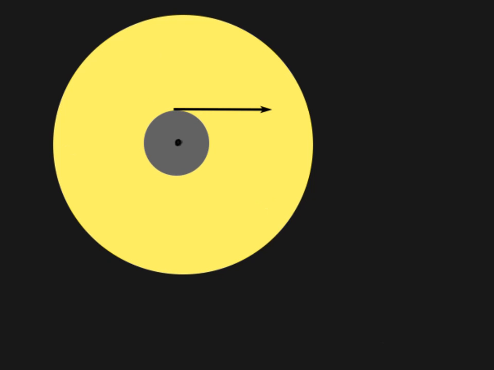Okay, now one of the things that I'd like to point out to you is that anytime you have a string coming off of a disc or a pulley or something like that, it always comes off at a 90-degree angle. So this is always going to be 90 degrees. Doesn't matter what the orientation of the string is. If it's pointing like this, up and to the right, instead of just straight right, it's still going to be 90 degrees to that.